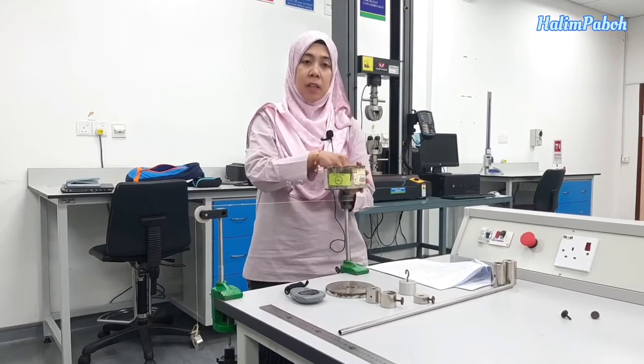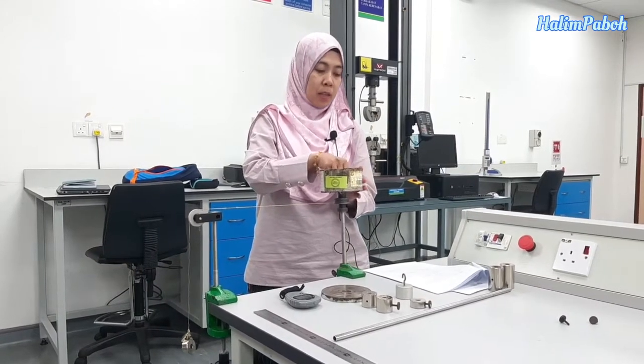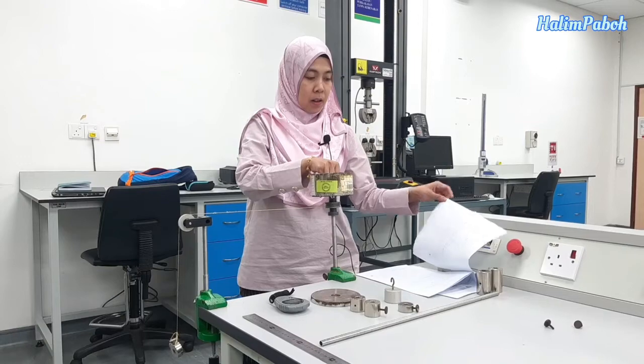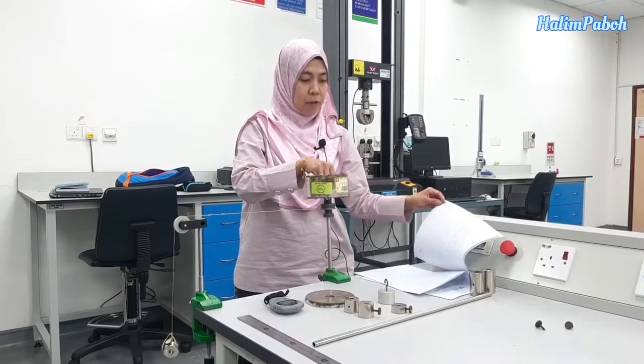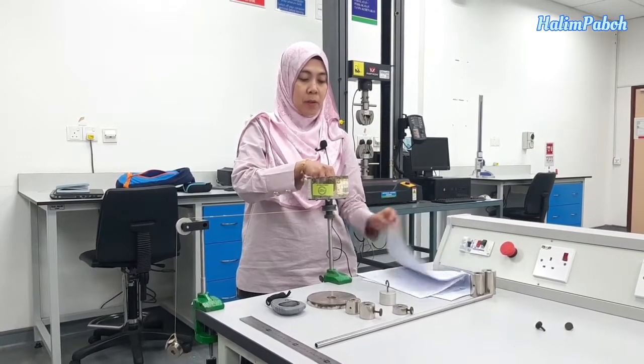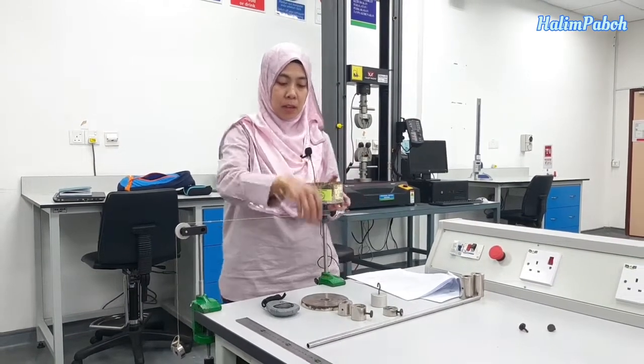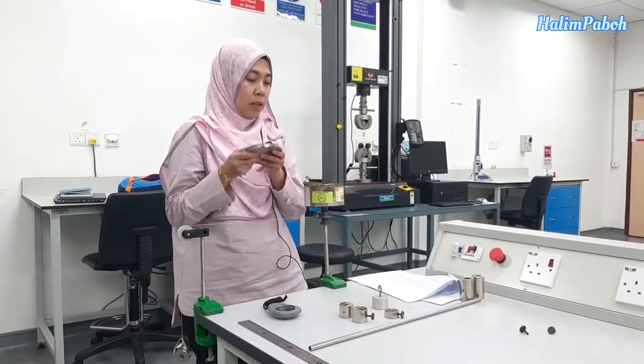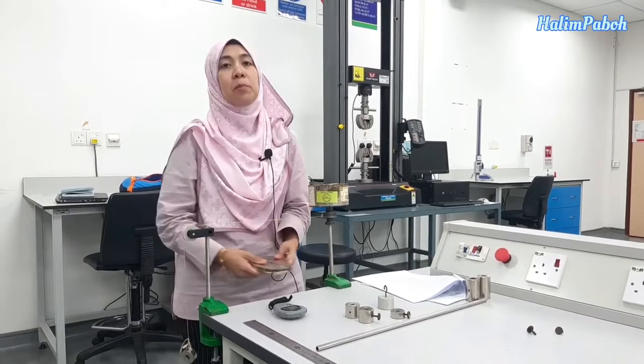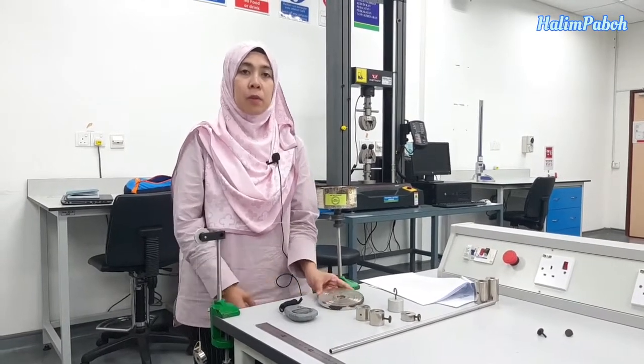Once we finish this, we put the results in table 4, which is the results for test 4. Then we change to our solid cylinder, this one. We place it over here and do the same procedure. So that's all for test 4.